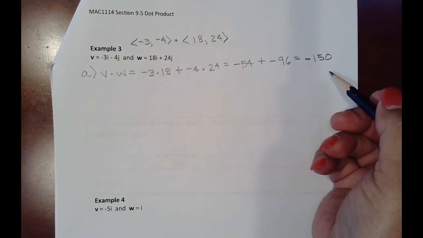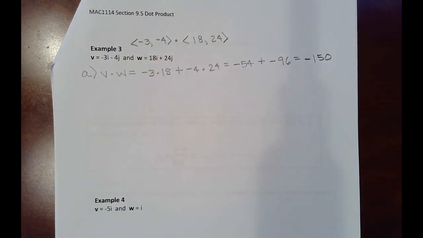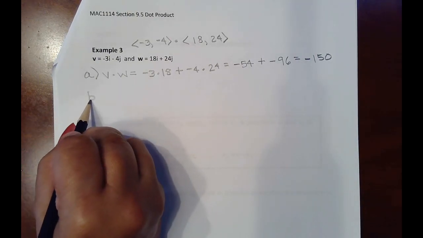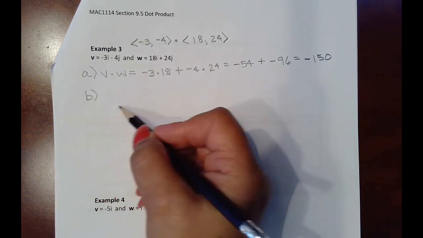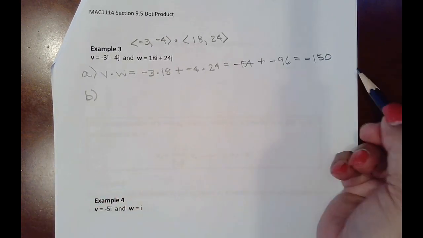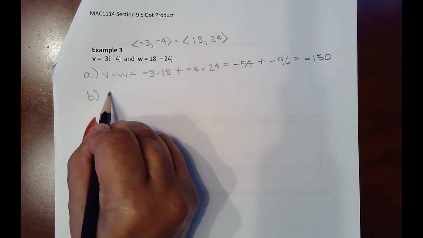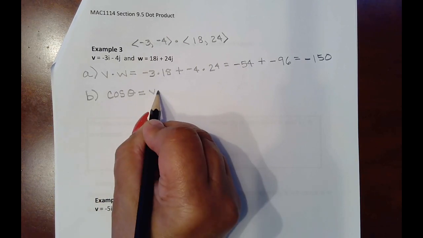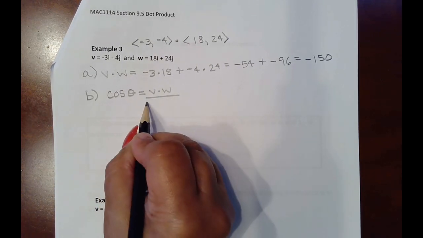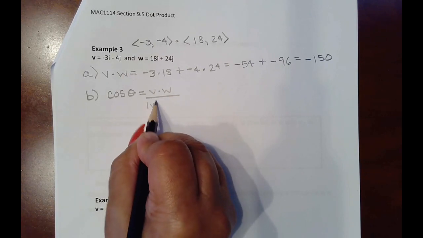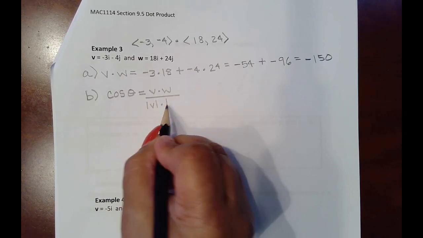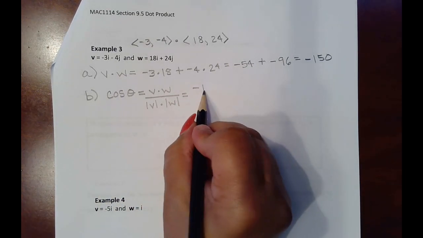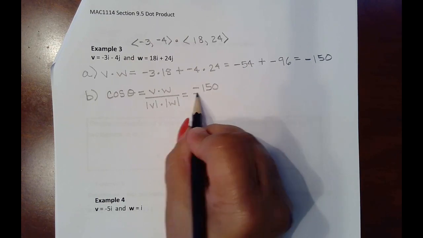Now, I already know right from this answer right here that these two vectors are not orthogonal. Otherwise, the dot product would have come out to be 0. In part B, so when I go to find the angle, it's not going to be 90 degrees because I would have gotten a 0 here for the dot product. So let's go ahead and find the angle between the vectors anyway, which is the dot product answer divided by the magnitude of this vector times the magnitude of the other vector. So the dot product was negative 150.